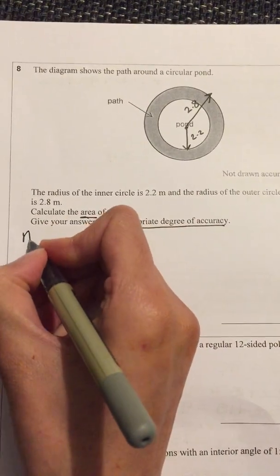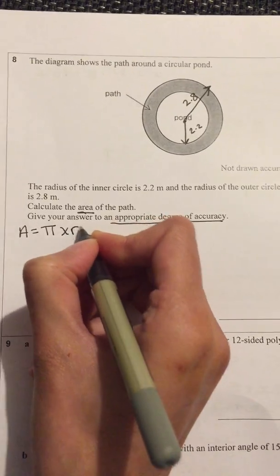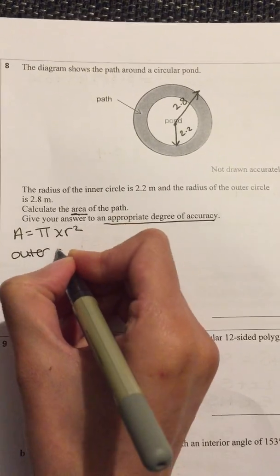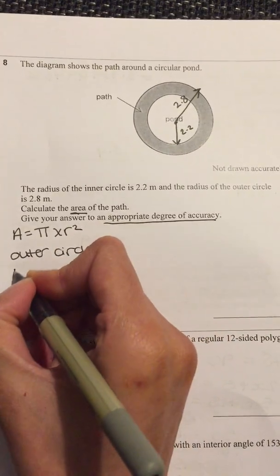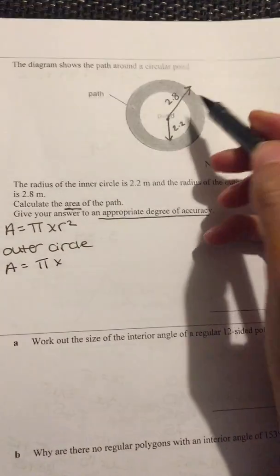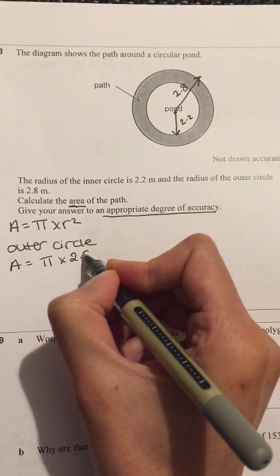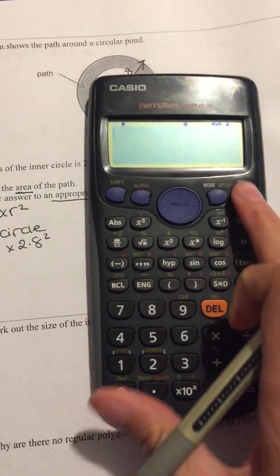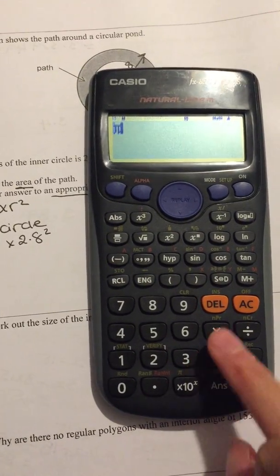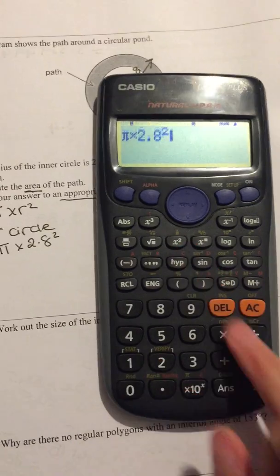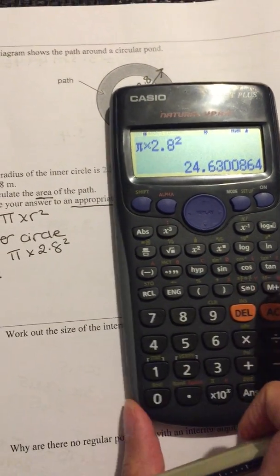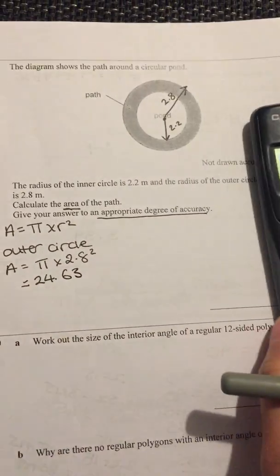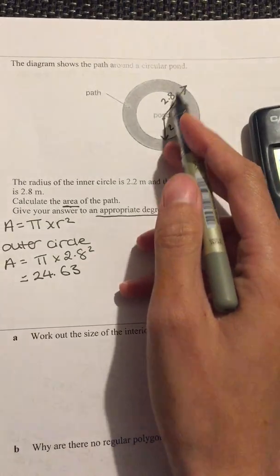So the area of a circle is pi times the radius squared. So if we do the outer circle first, okay, area is pi times the radius, which is 2.8 squared. Okay, and we type that into the calculator. So pi times 2.8 squared, which gives me 24.63. Okay, so that's the whole radius.